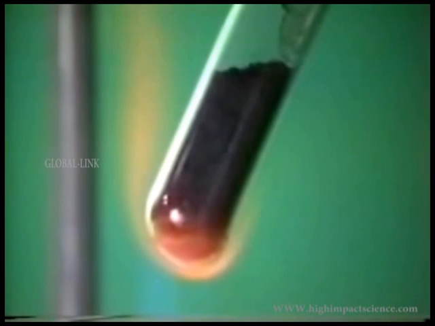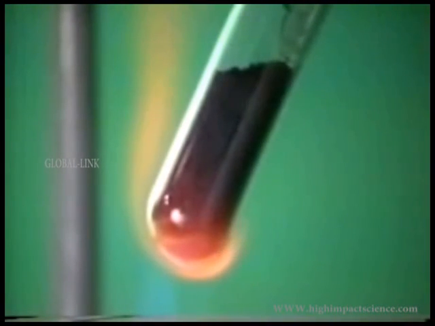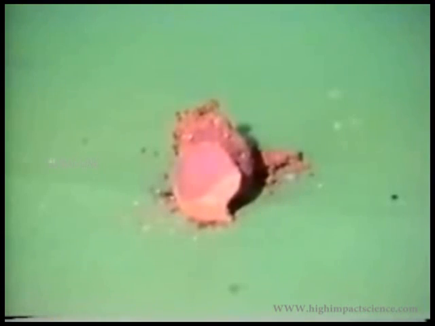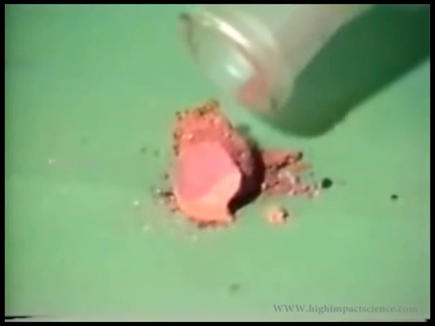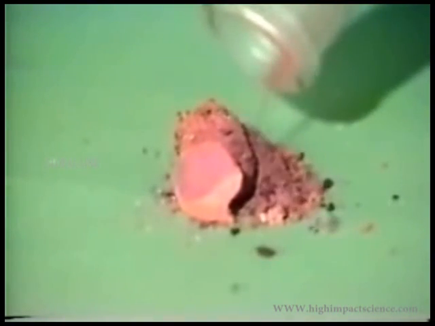As the black mixture is heated, the copper-2 oxide is reduced to red copper by the carbon, which is itself being oxidized to carbon dioxide. After the tube has been cooled, we can see the copper that has been formed at the bottom of the tube. When we pour the mixture at the end of the experiment, we can see that it is now red-brown due to the presence of copper.